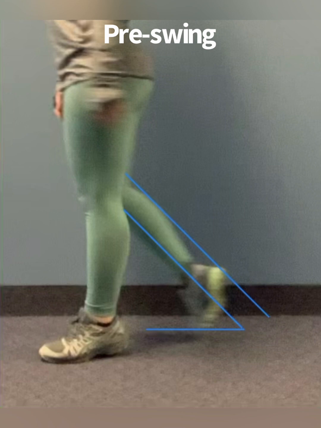So now we're in pre-swing, and the functional task of pre-swing, initial swing, mid-swing, and terminal swing is swinging the limb, which being on your toes can definitely impact. The functional task impacted is the swing limb functional task, and the task accomplishments affected are forward limb progression and foot clearance.